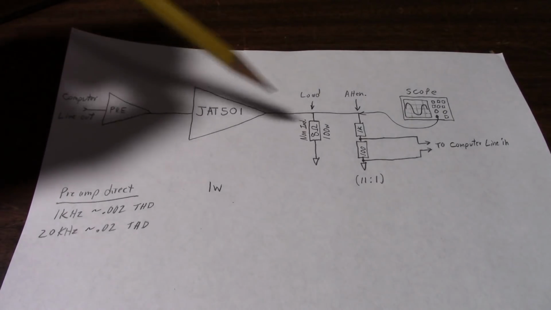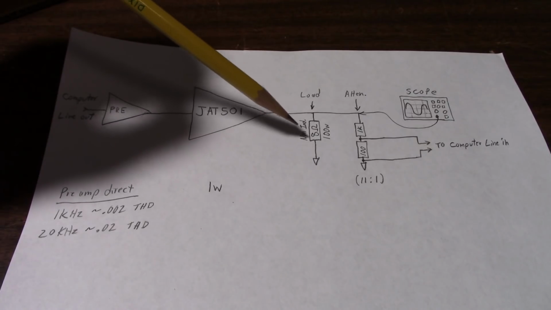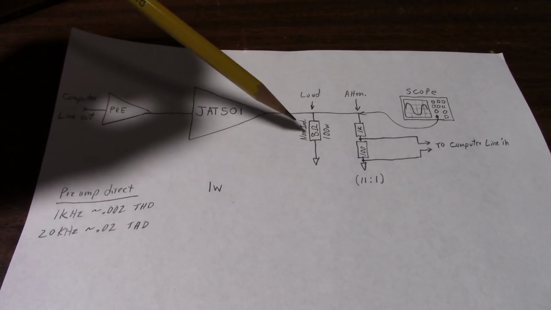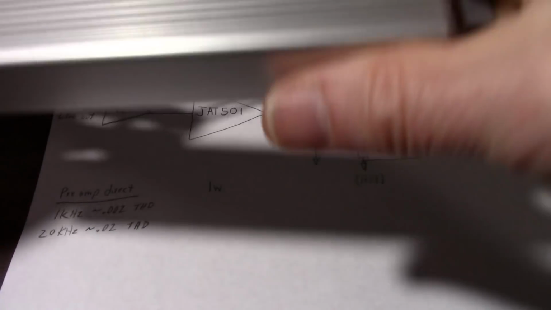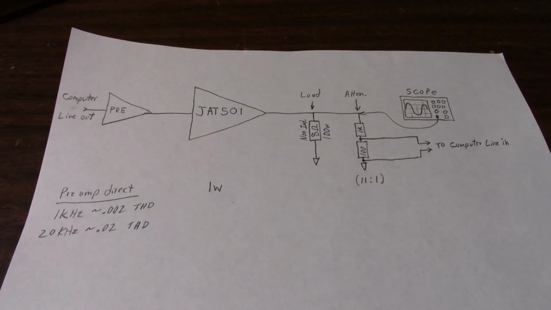Then of course we need this amp to be handling some current, and we usually make distortion measurements at 8 ohms. So this will be the load, a 100 watt 8 ohm load, and I'll use one of these new power resistors I bought. 100 watt power resistor there.